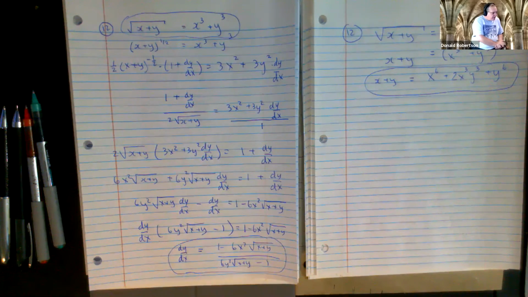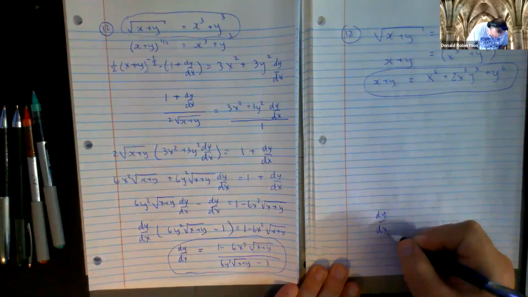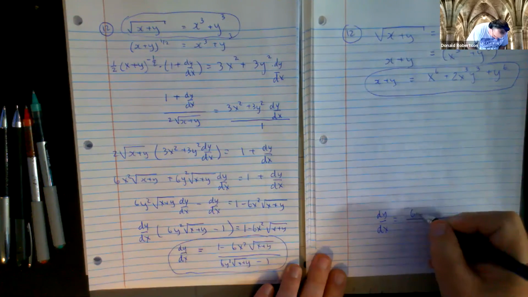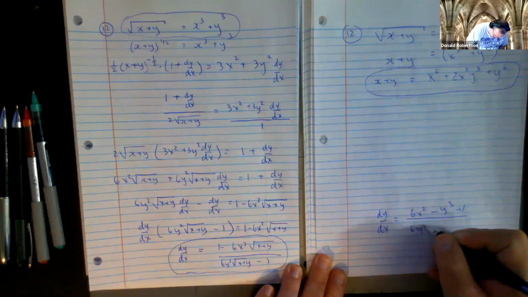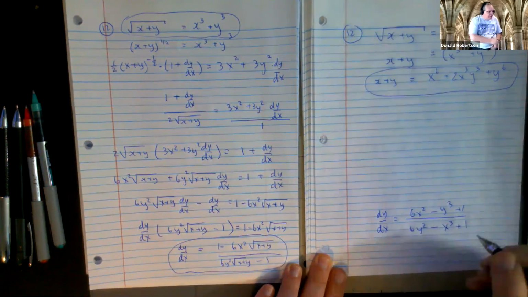Whatever answer we get is just going to be of x cubes and y squareds in it, and that's okay. When we get the answer to that, which I'm not going to do because I don't have time, this is not the right answer, but I'm just pretending it is. It might be something like that.